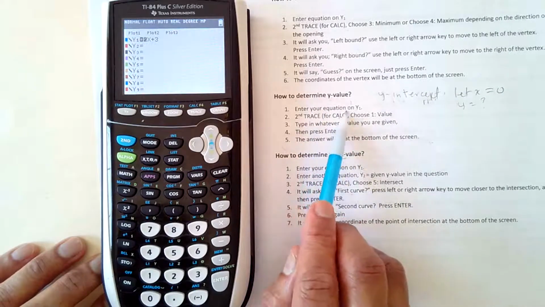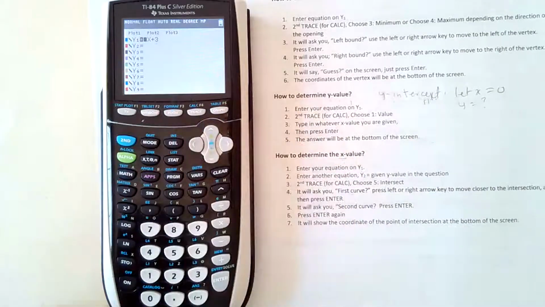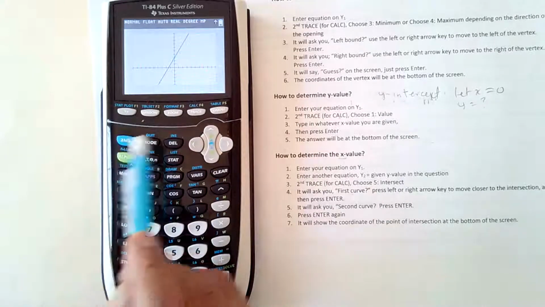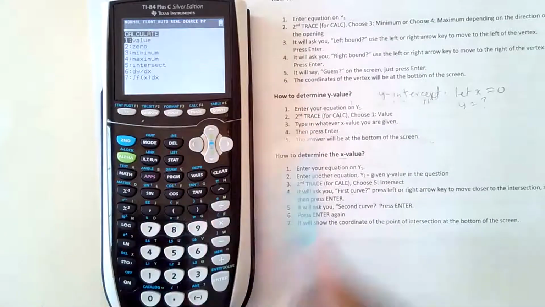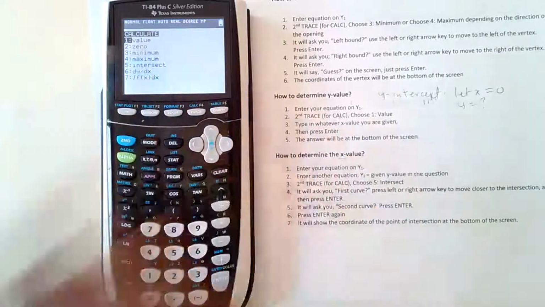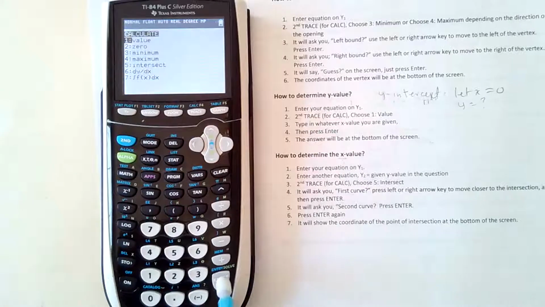So enter the equation, which we did here. Then we'll press graph. We'll have a graph there. Make sure your window is fine. Then you press your second button, trace. Second trace. And we choose 1 for value. Enter.